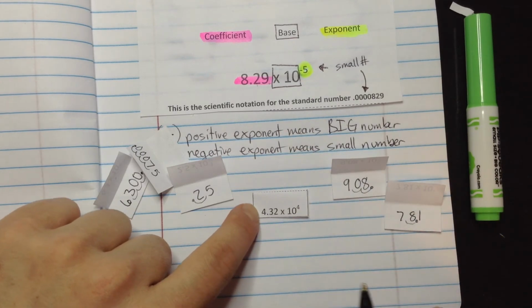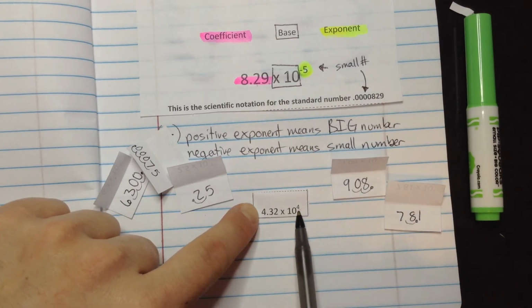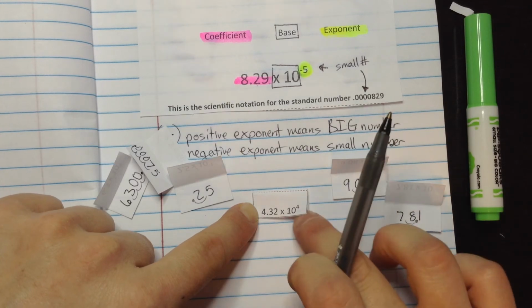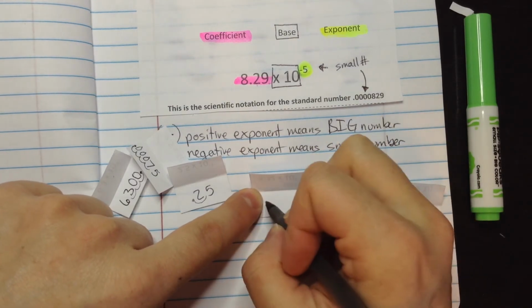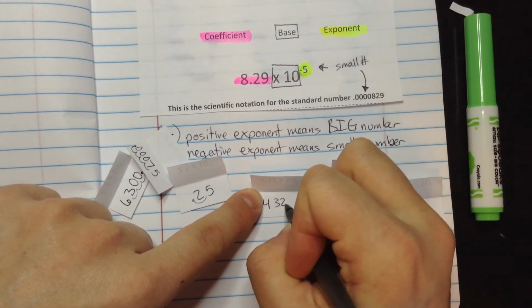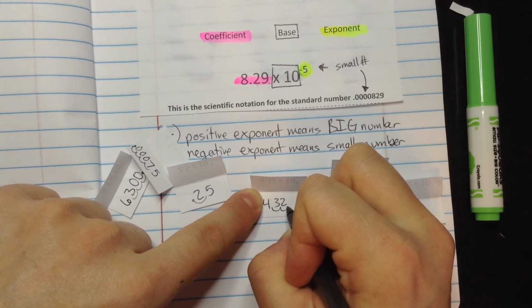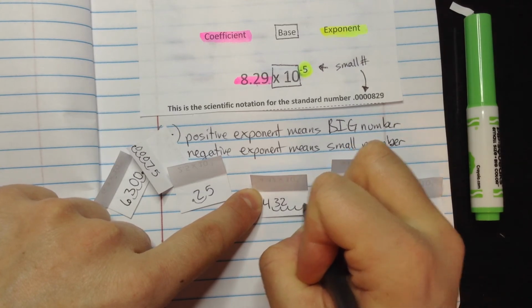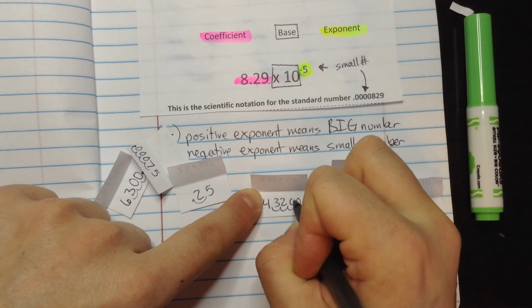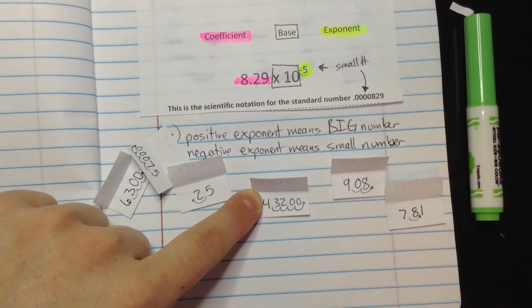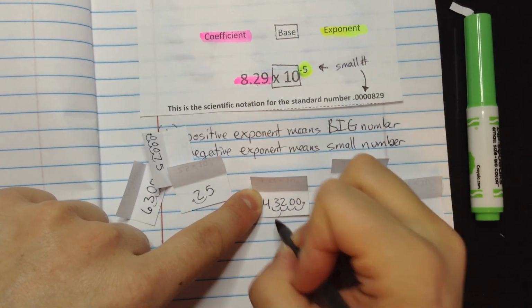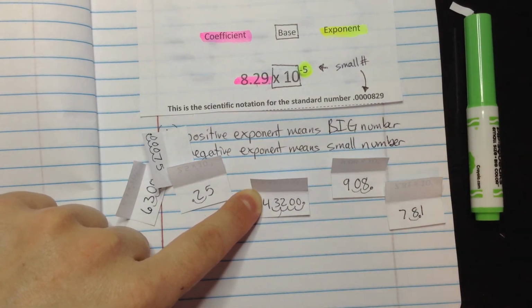4.32 times 10 to the 4. That's a positive exponent, making this a bigger number. So move the decimal 4 times. 4, 3, 2, 1, 2, 3, 4 times. Fill in with zeros. There we go. 43,200 is the number.